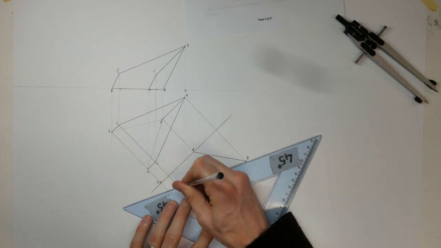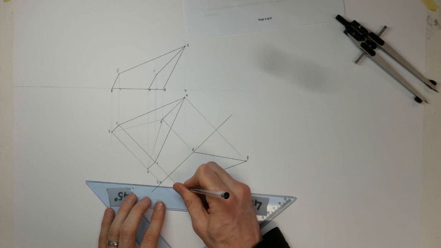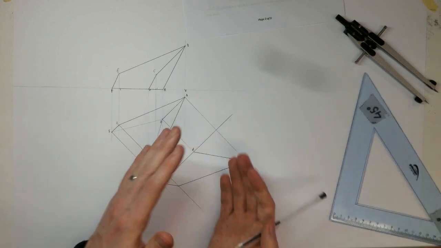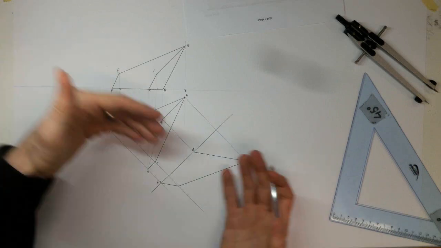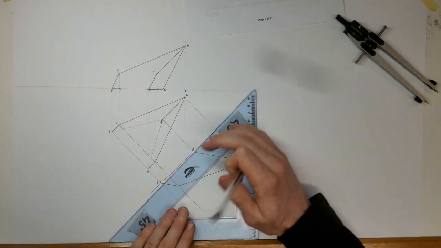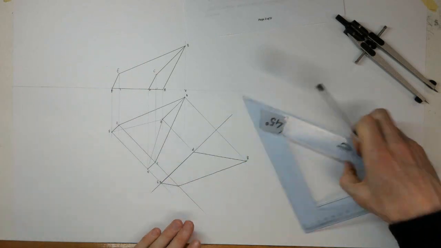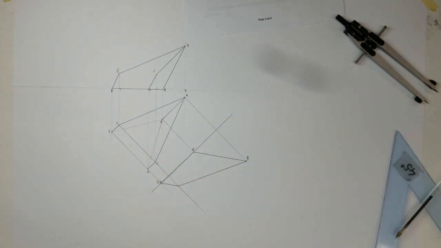B back to C and E. F and D. Okay, so both of those are in line with each other. Yes, both of those surfaces. Strong, heavy base.